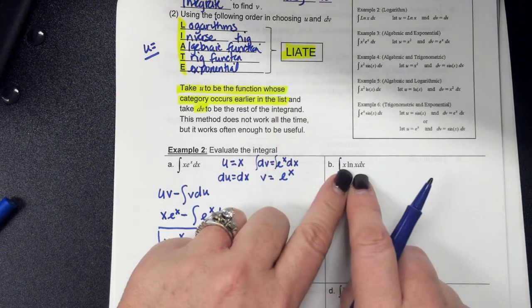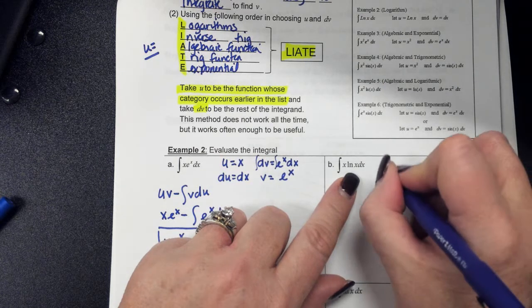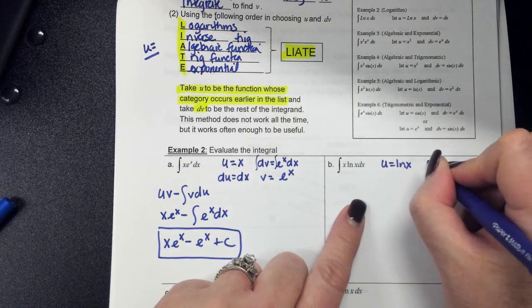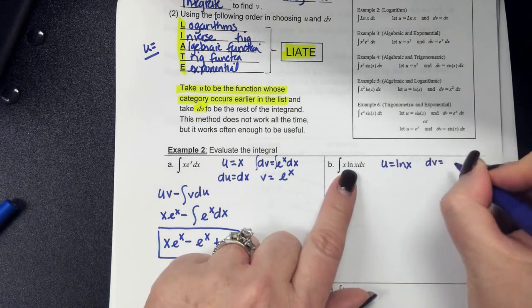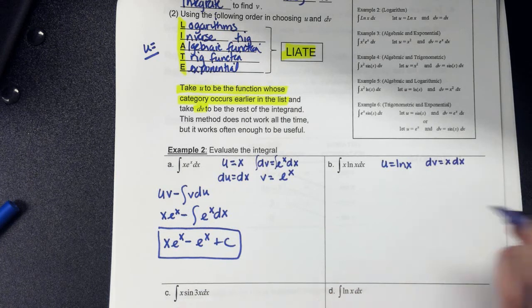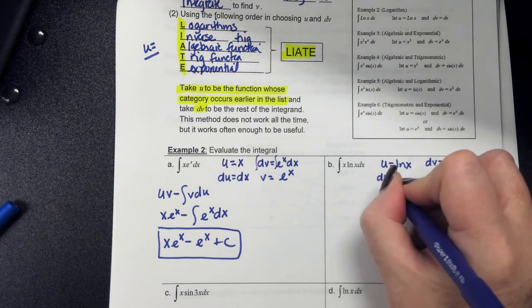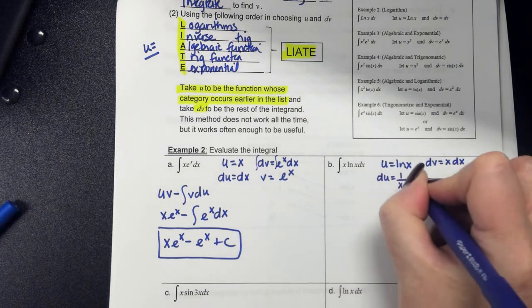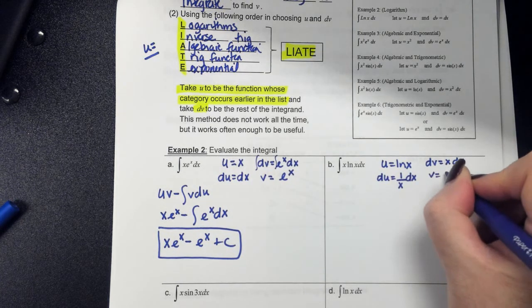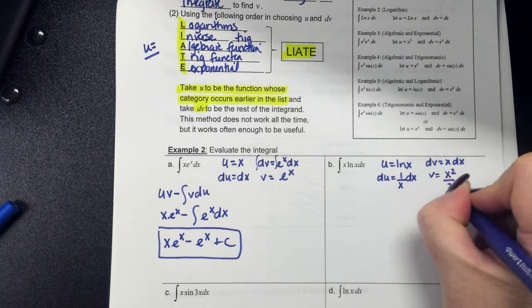I do have a logarithm function in here, so I'm going to let u be equal to the natural log of x. My dv is going to be the rest of the integrand, which is my x times dx. So now I'm going to take the derivative of u. The derivative of u is going to be 1 over x times dx. My v, when I integrate x, is going to give me x squared over 2.